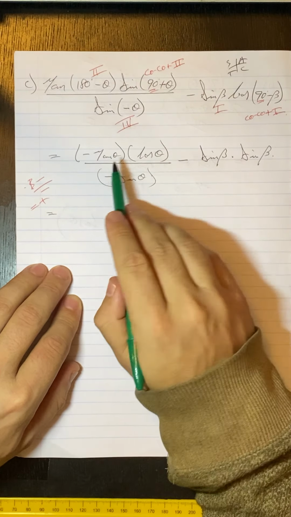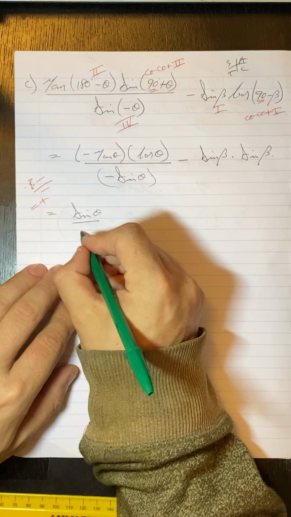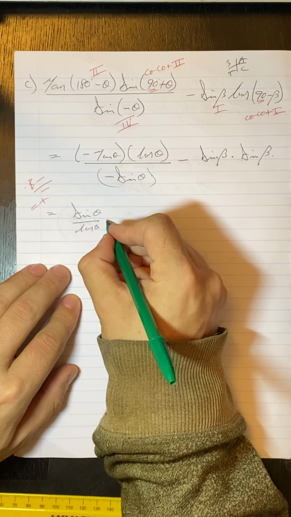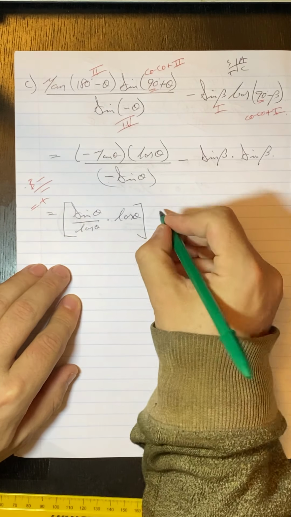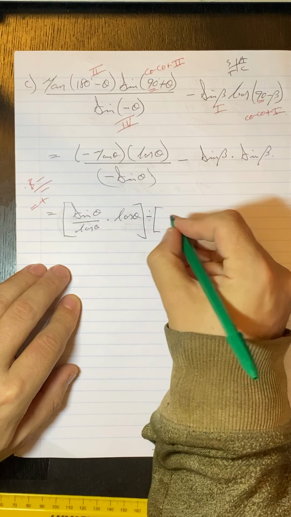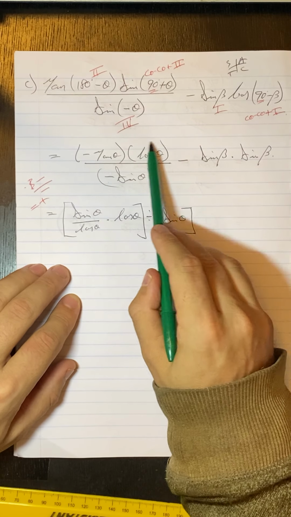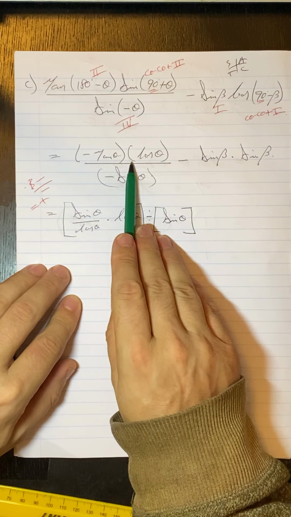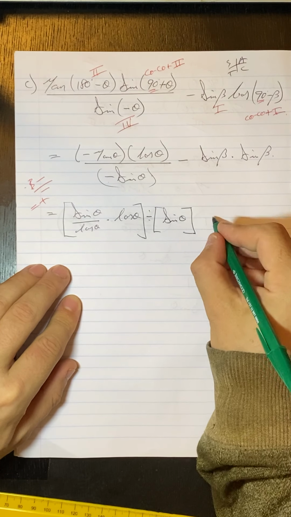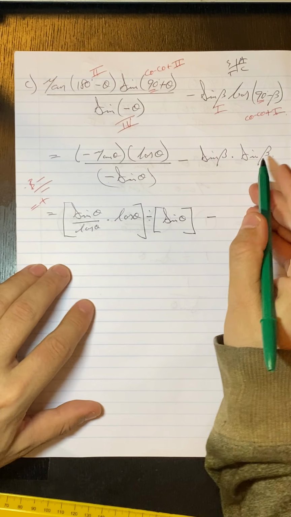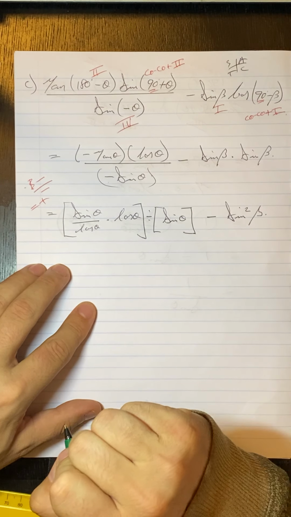Okay, so now I can ignore my sign. That is going to be sine theta over cos theta times cos theta, divided by sine theta. So again, grade 11s, I've taken the top divided by the bottom. Okay, minus sine beta times sine beta is going to give us sine squared beta.